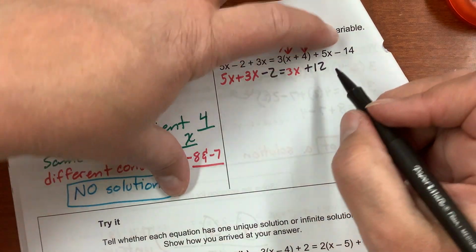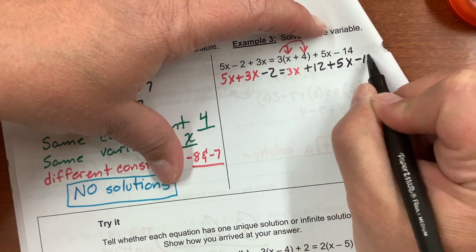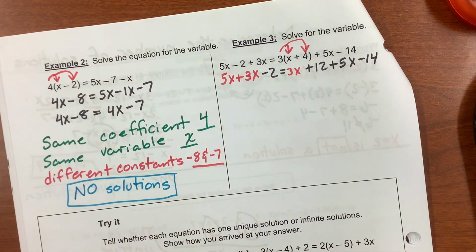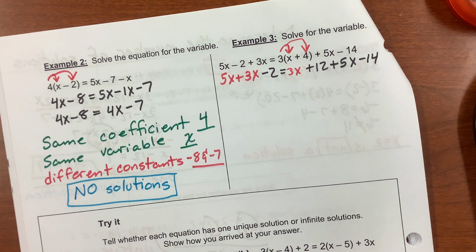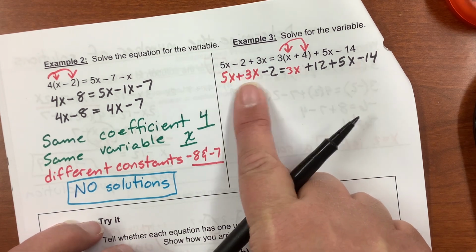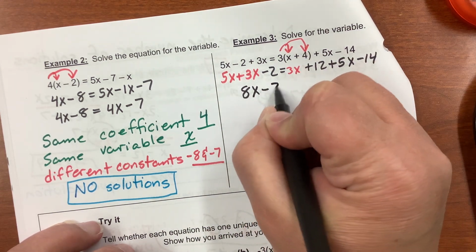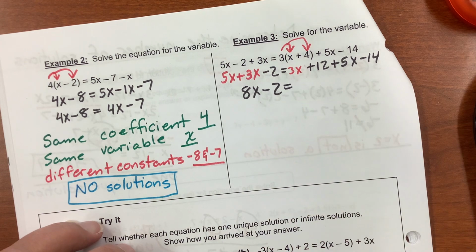Oh, wow, there's a lot going on here. Plus 5x minus 14. There are a lot of like terms on that side. Well, let's take care of this side first. 5x plus 3x is 8x minus 2.